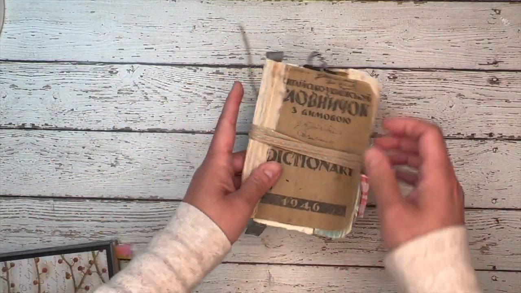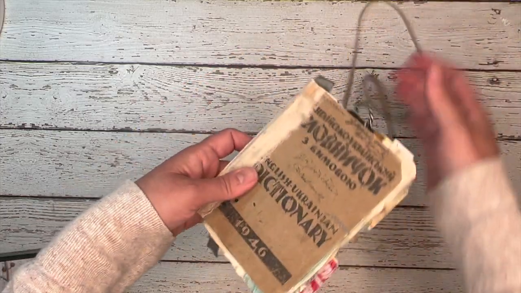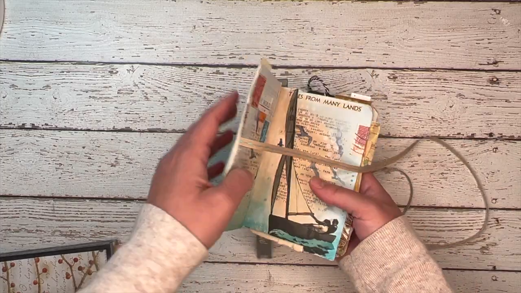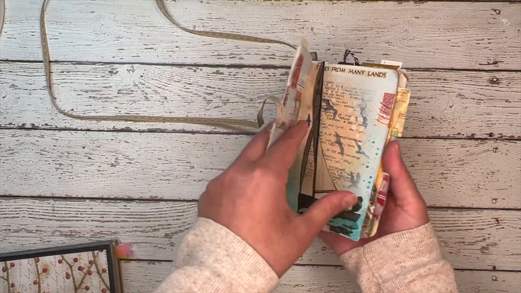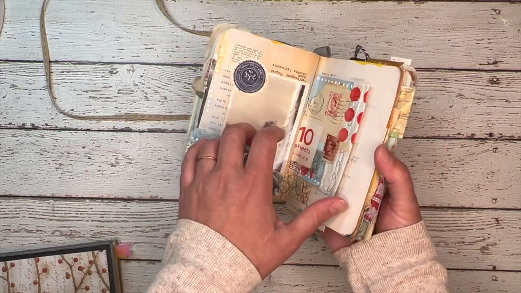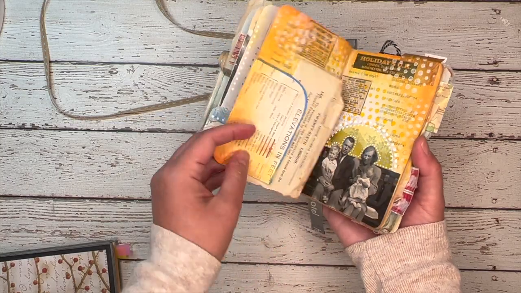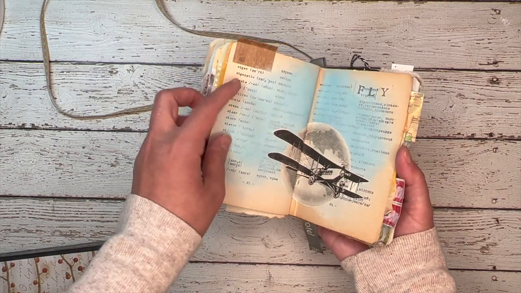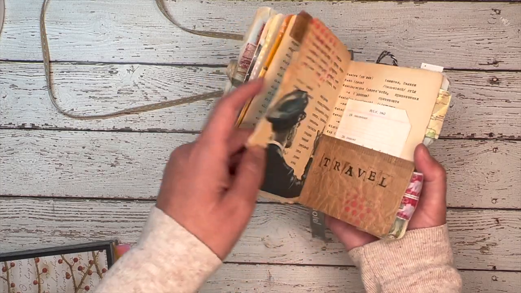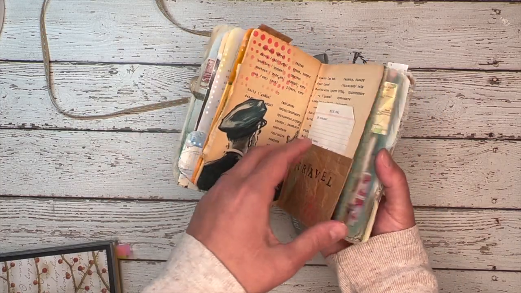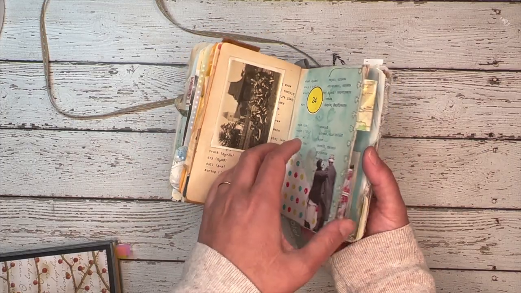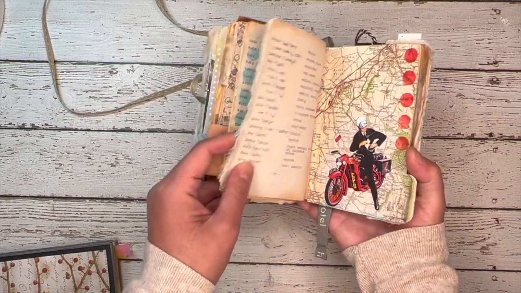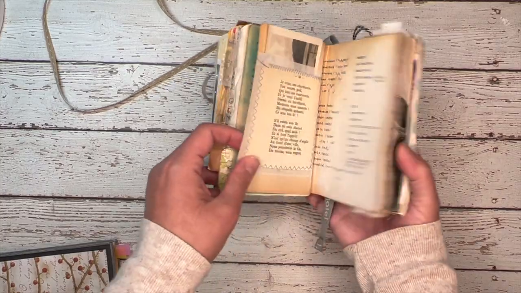Here is a book that I got. This was an English-Ukrainian dictionary, and inside has been very beautifully collaged and decorated, and you can still very clearly see on a lot of the pages the text underneath. So this was done by Jane Chip. She really makes incredible art, and I really wanted to have something that she made, and I really like this altered book.